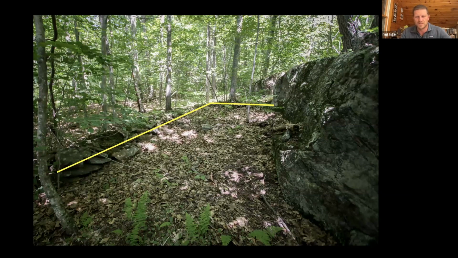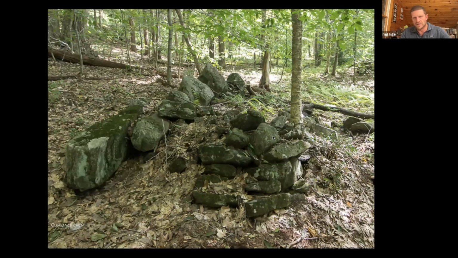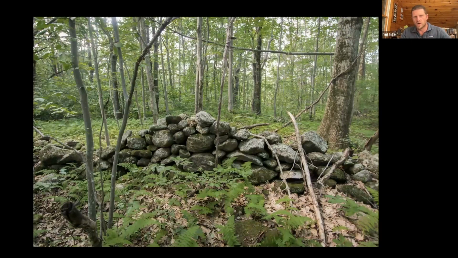where the house was. This is a clearance cairn. You can see it's well stacked. It's kind of falling apart now, but it was stacked up back in the day. And this is a wall, also well stacked. So this wall was used as a fence. Not a lot of small stones here. So this was probably not in regular crop production.